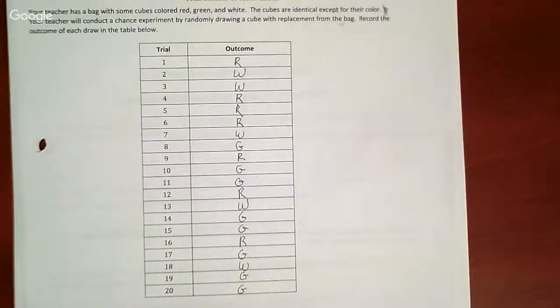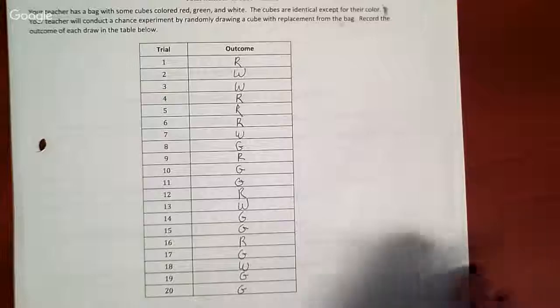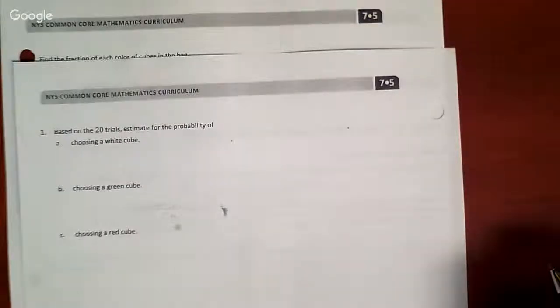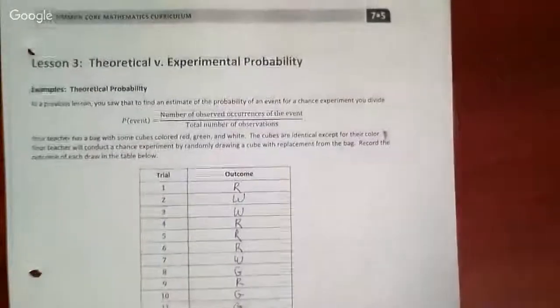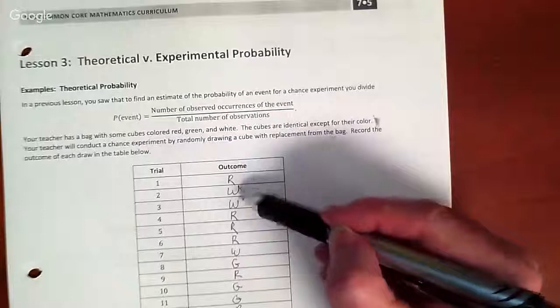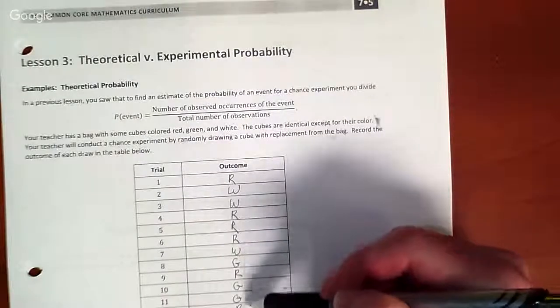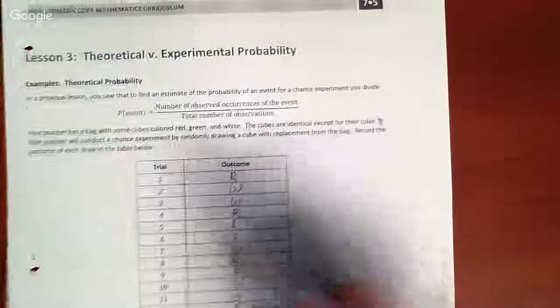So now the question on the next page says, based on the 20 trials, estimate the probability of choosing a white cube. Out of the 20, I've got 1, 2, 3, 4, 5.